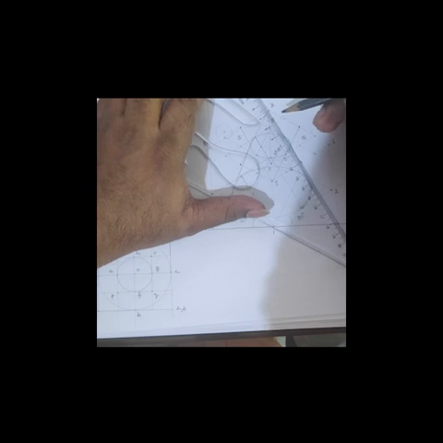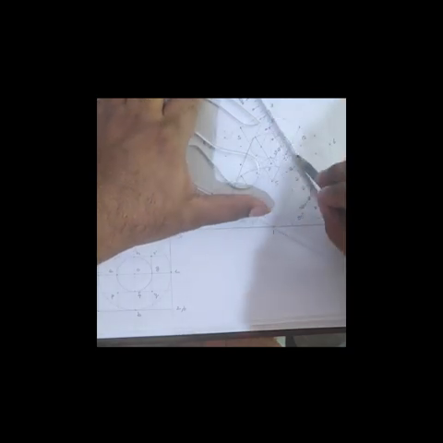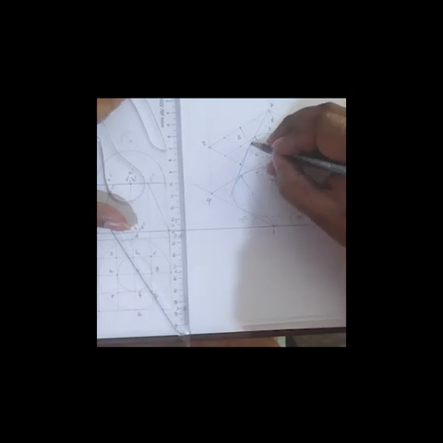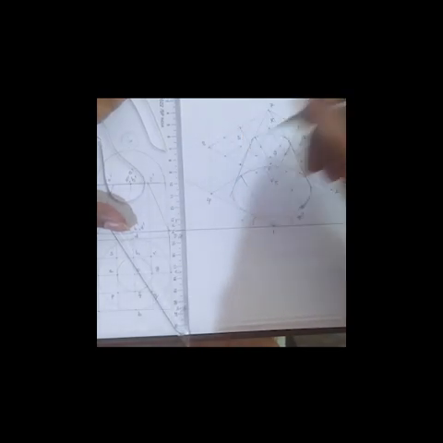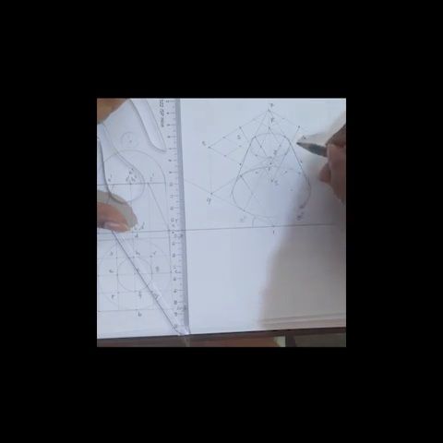Connecting to the opposite corner, and we will get points here and another intersection somewhere here.